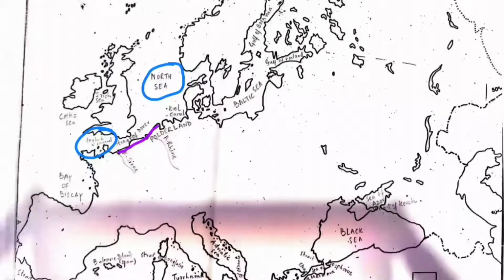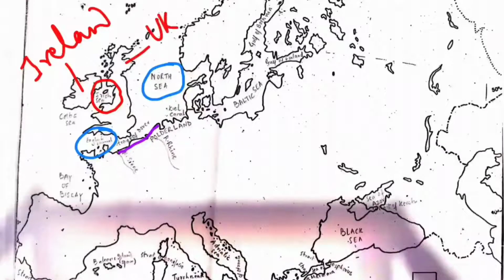Moving forward, we have the Irish Sea. This is the Irish Sea here, and it is separating Ireland from the UK. This is Ireland and this is the UK. And to the south of Ireland we have another sea called the Celtic Sea. This is present to the south of Ireland.